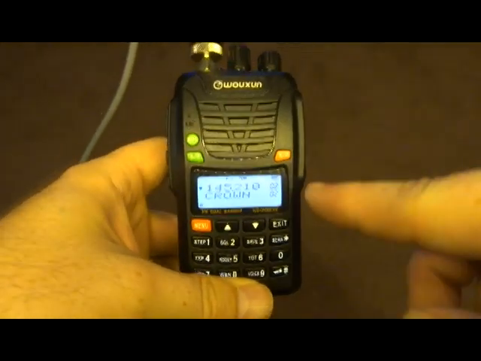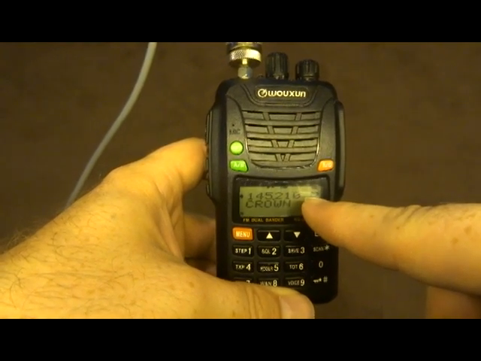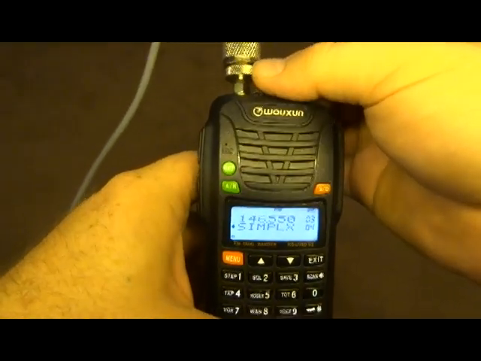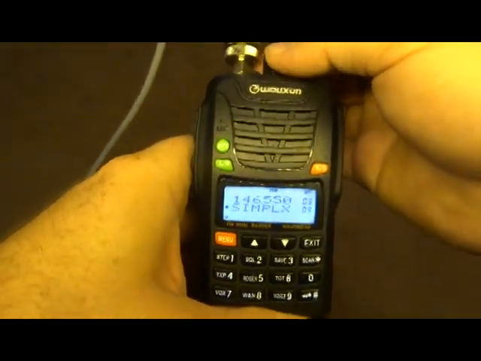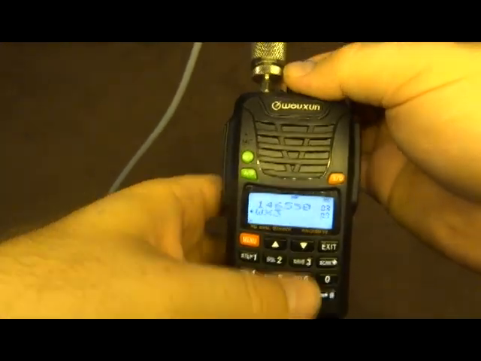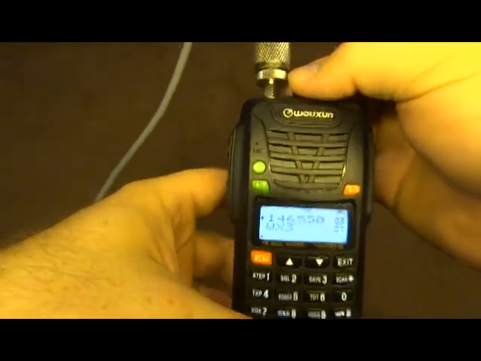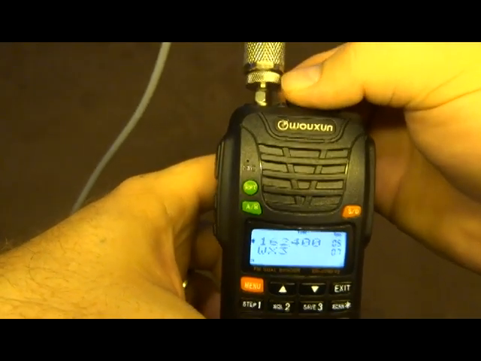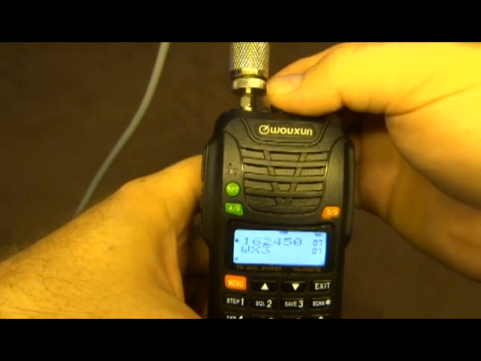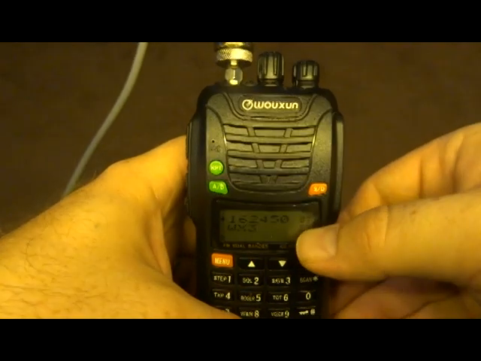So what you'll see is the frequency that I have set that I'm on, and then the name of it. Now keep in mind that this bottom one is going to act as the name, and this top one here, if we change by hitting the AB key, is going to be the frequency. So if you want to see the name and the frequency, they have to be on the same channel.